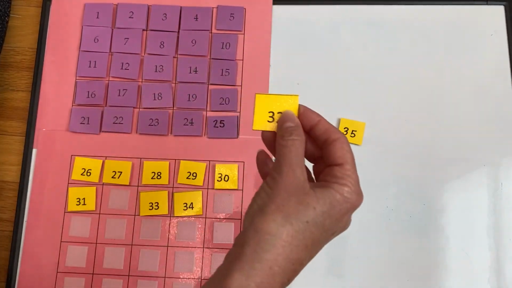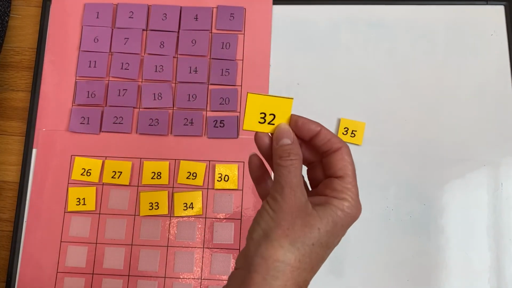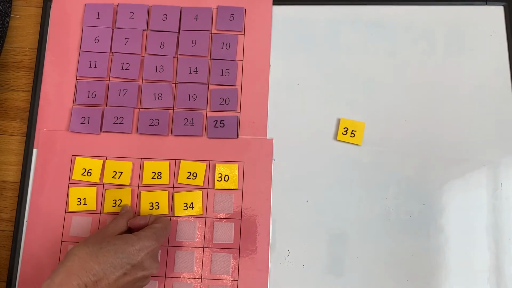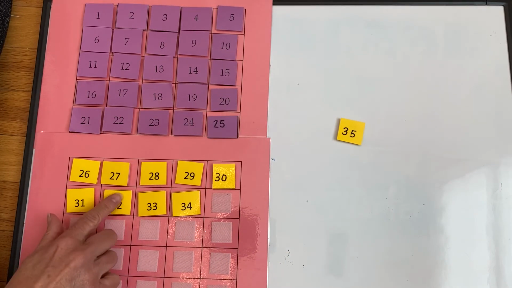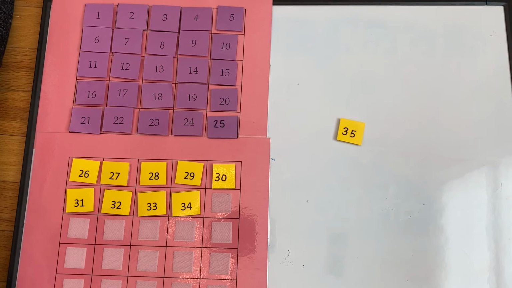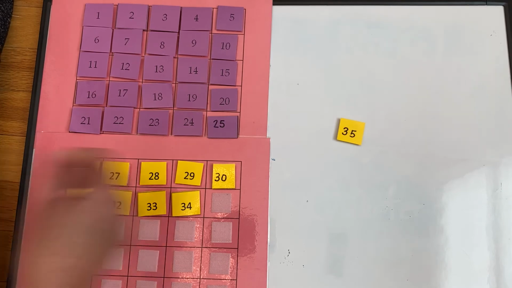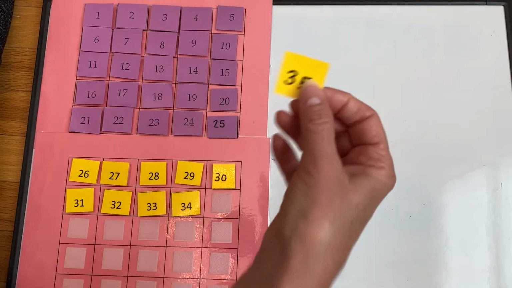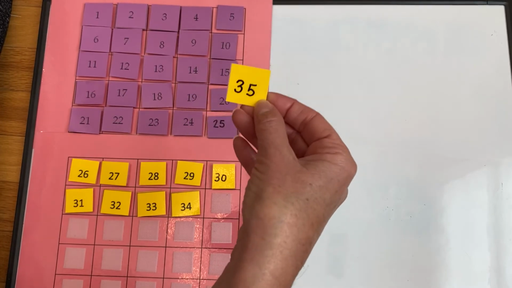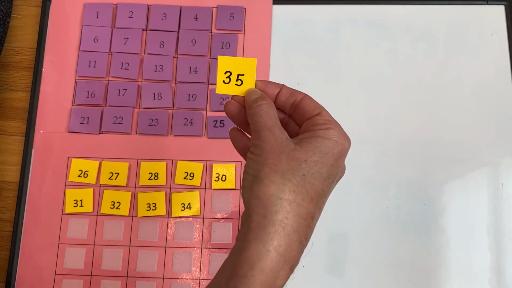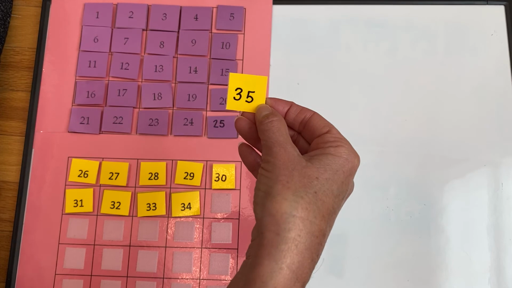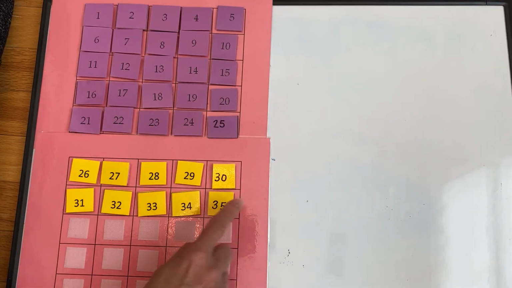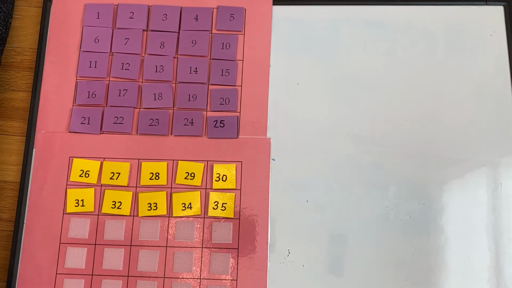I found mine. Did you find yours? Let's put 32 on our calendar. And we have one number left. What is it? That's right, it's 35. So we're going to put 35 in our last square. So we have filled our calendar back up with numbers 1 through 35.